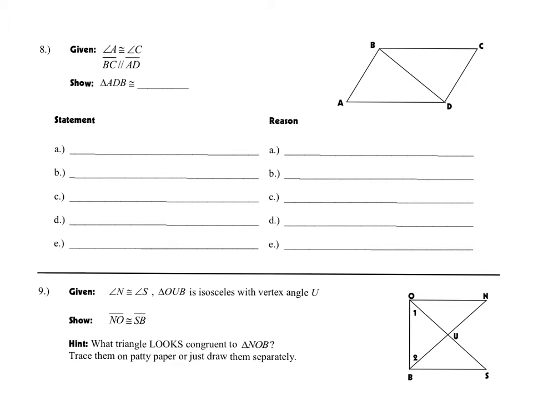All right, so we are picking up with the second part of the personal pop quiz for chapter 4. We are given the following information: angle A is congruent to angle C. And then we also have that segment BC right here is parallel to segment AD.